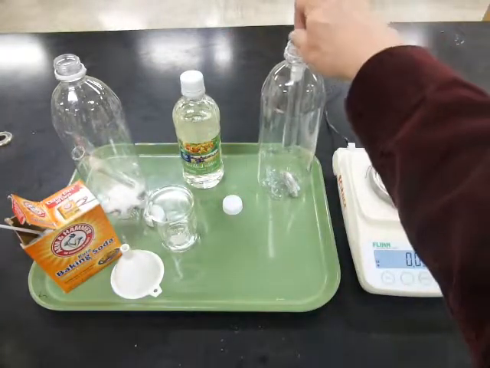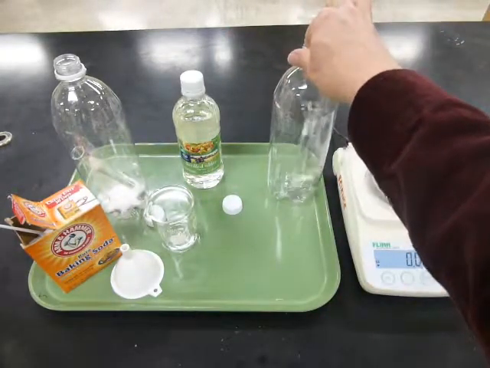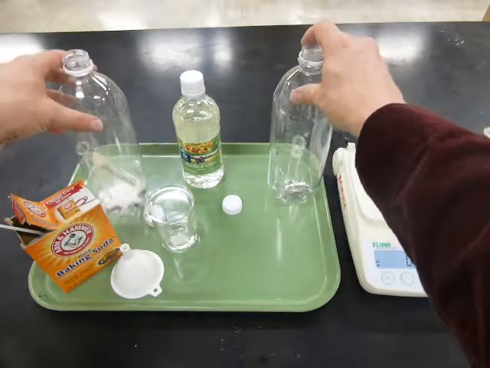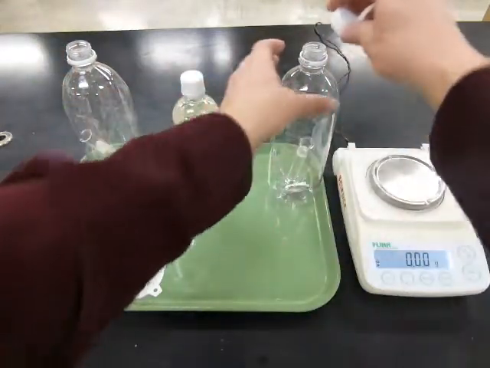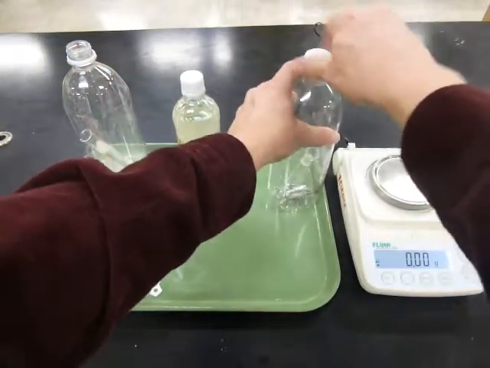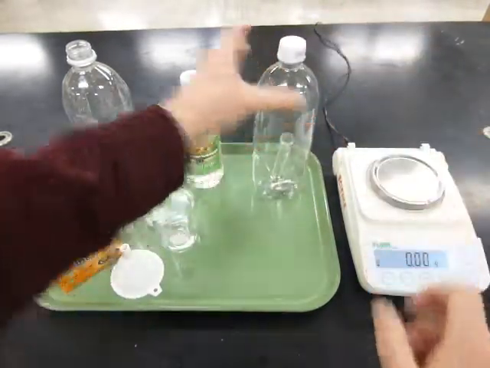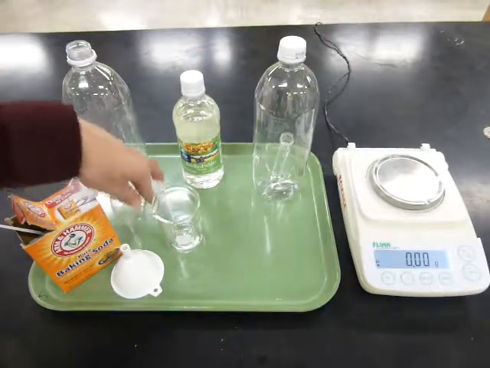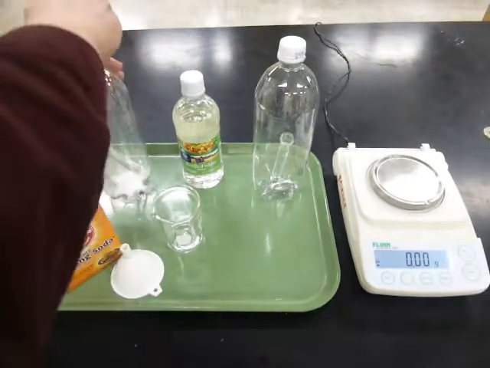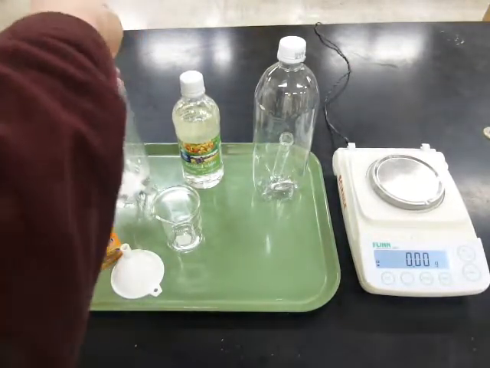So everything about these two reactions is pretty much the same. They both have vinegar, they both have something that's going to react with vinegar. I'll put the tops on so that everything stays inside and we don't get a mess, because what we're going to do is tip this thing over and let the materials mix together and then react. So the top keeps everything from spilling all over the place.